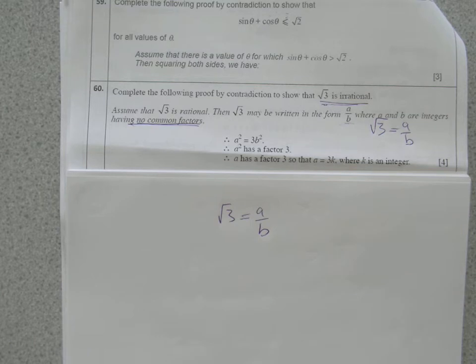Okay, so this one here, proof by contradiction, to show that root 3 is irrational. Now, irrational means it's a horrible number, right? If I work that out on my calculator, it would be a horrible decimal that goes on forever and there's no pattern to it. Rational is the opposite, okay? So that's why we're going to assume here that root 3 is actually rational, okay?